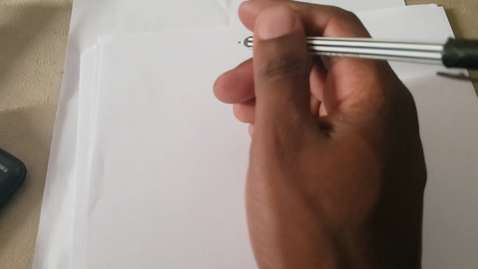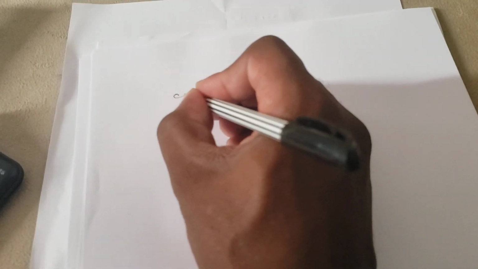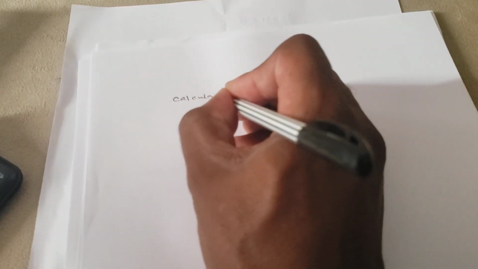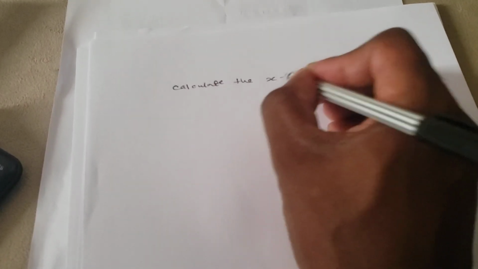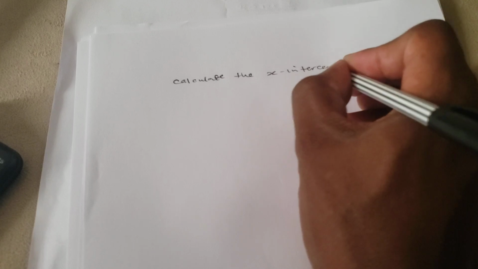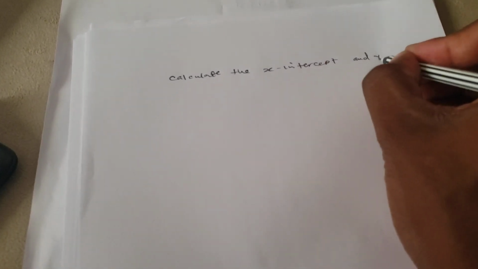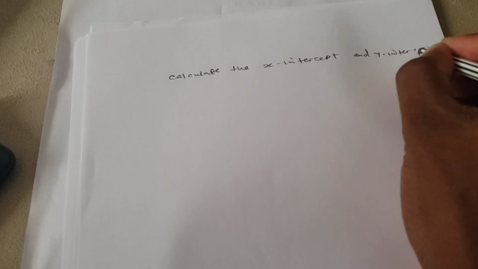All right, so we are going to look at how we can calculate the x-intercept and y-intercept.